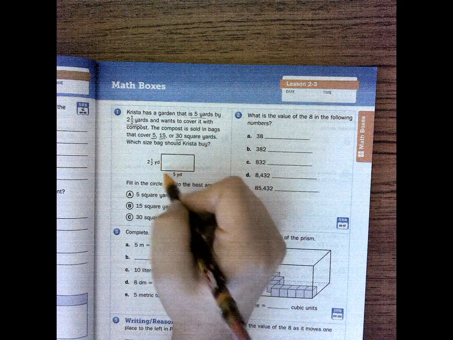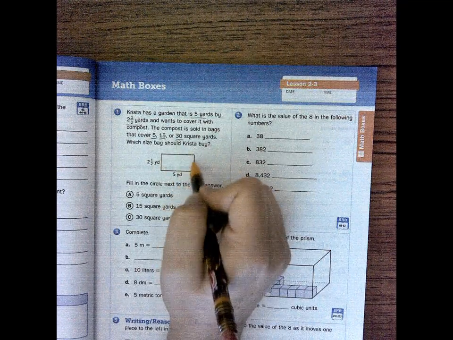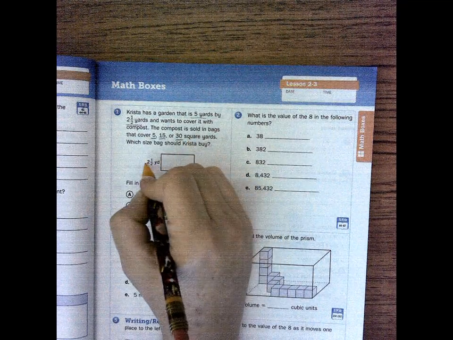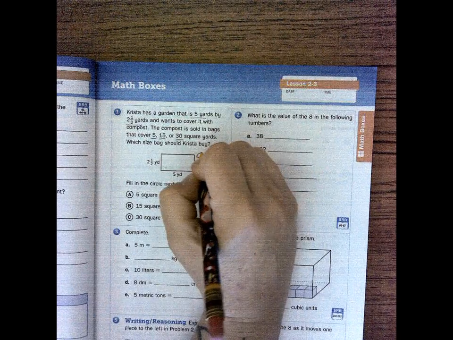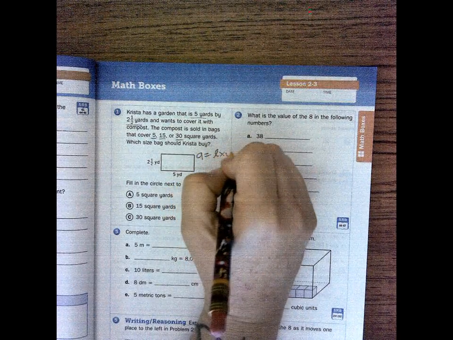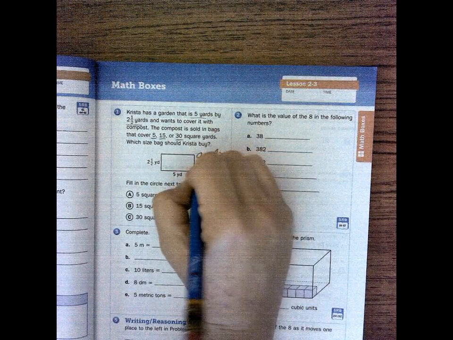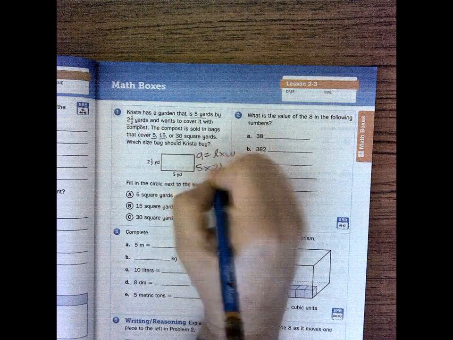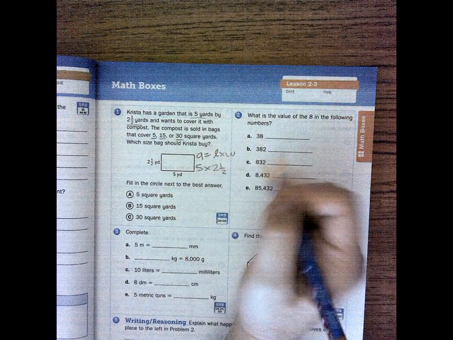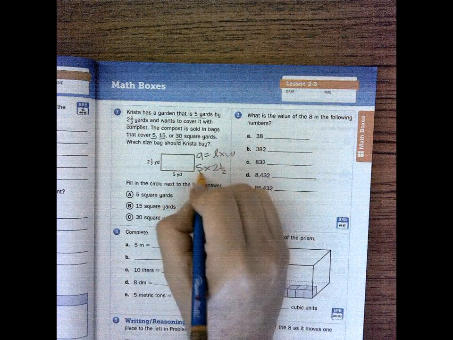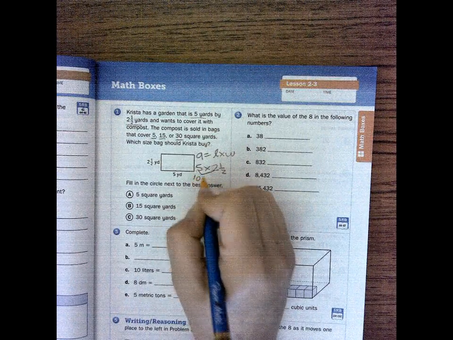First, we need to figure out the area of this. So I'm going to just remember the area formula is length multiplied by width. So this would be 5 times 2.5. I know 5 times 2 I can do. The half gets a little tricky, but we're going to learn that eventually. So 5 times 2 is 10.